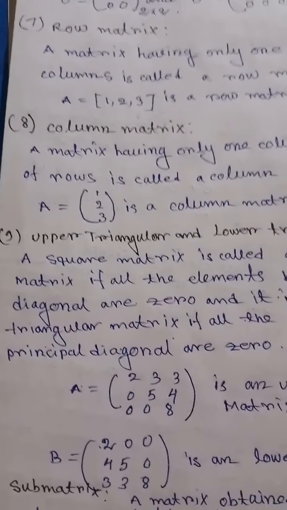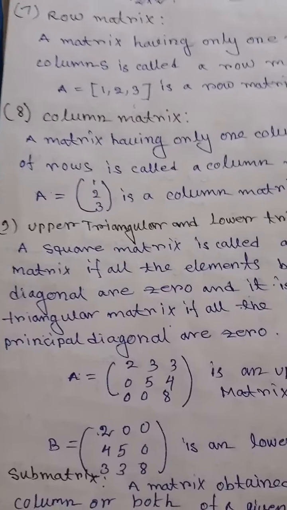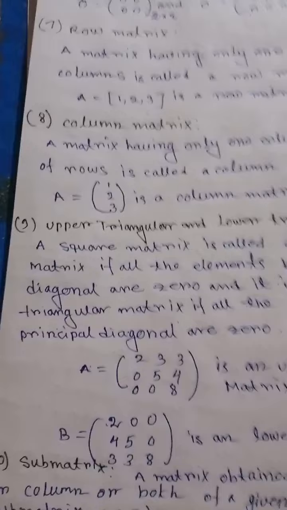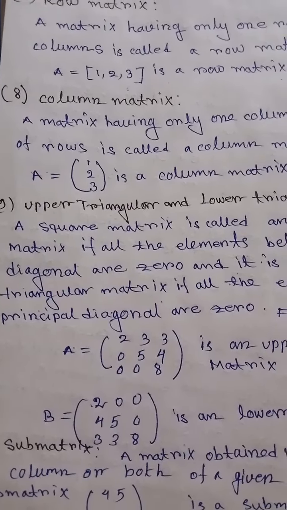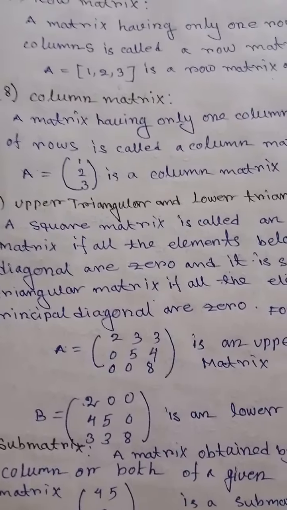Ninth type of matrix: definition of upper triangular and lower triangular matrix.